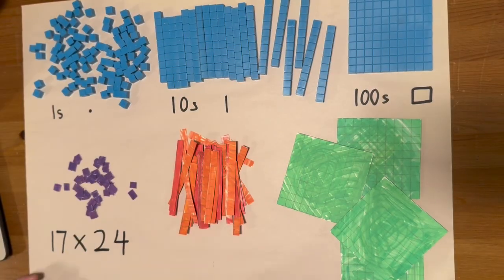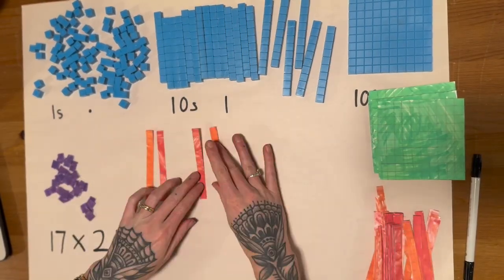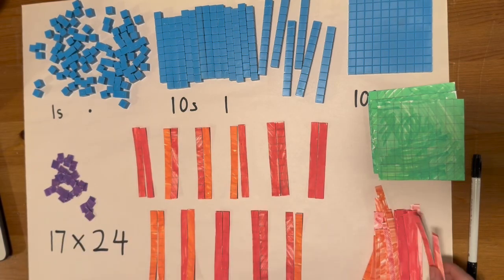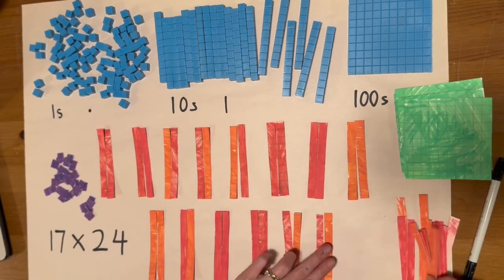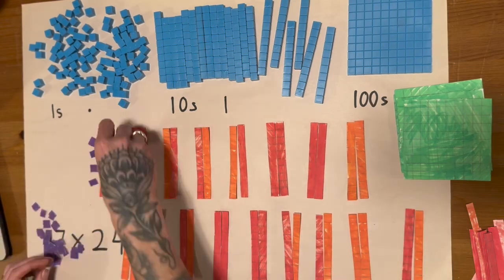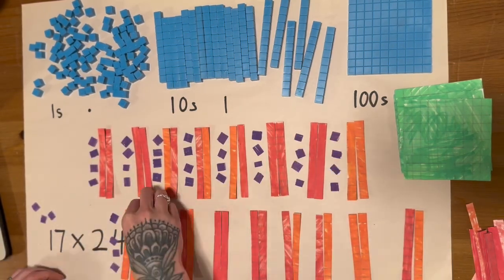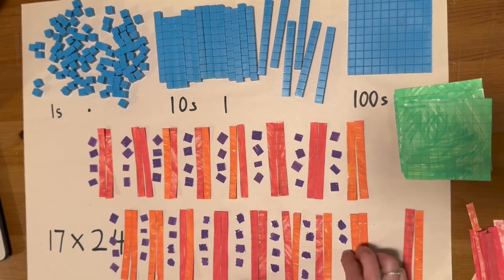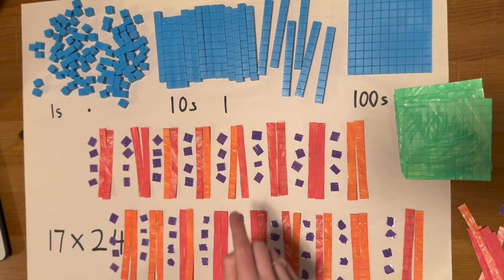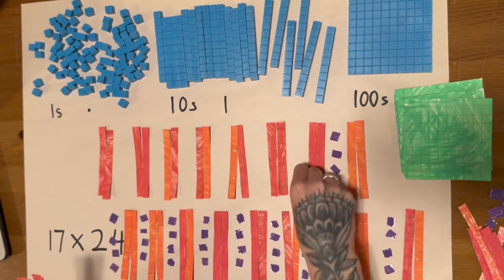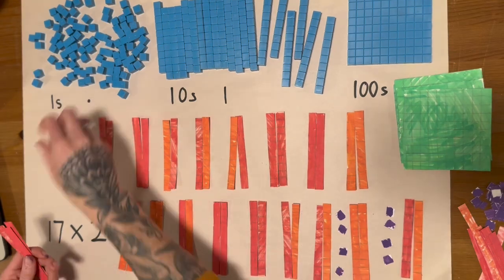Then I decided to see if I was close by working out the problem using a manipulative in a concrete strategy. In this case, I'm using these cardboard pieces that I made. The orange and red are tens, the purple are ones, and the green are 100s. And I've made 17 groups of 24 out of the tens and the ones.